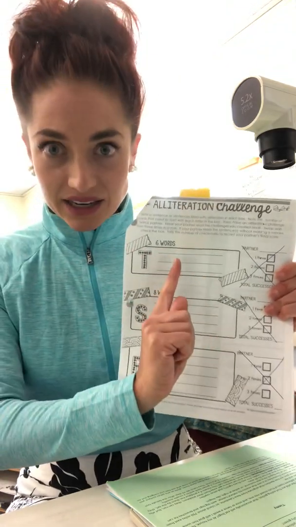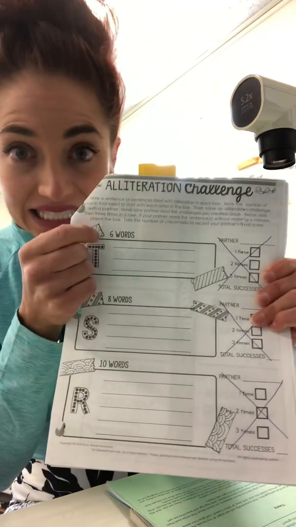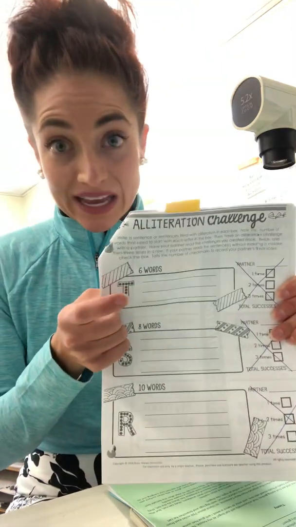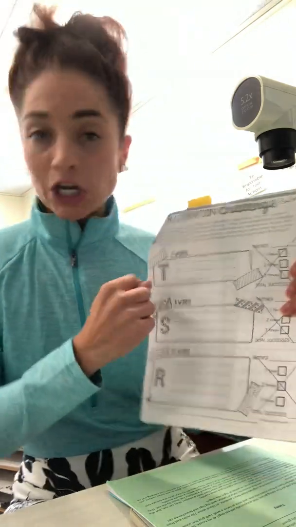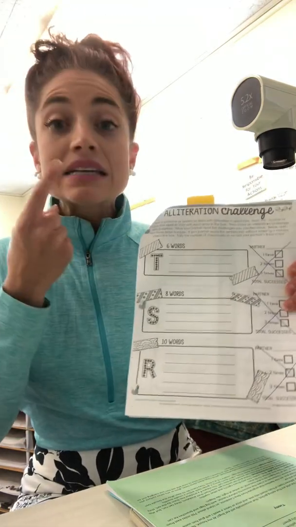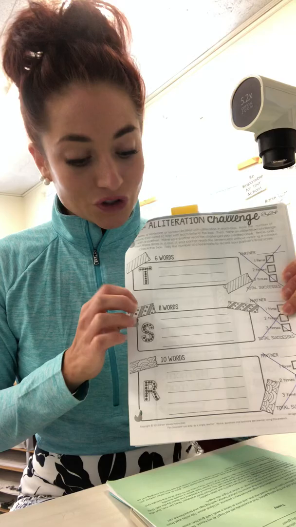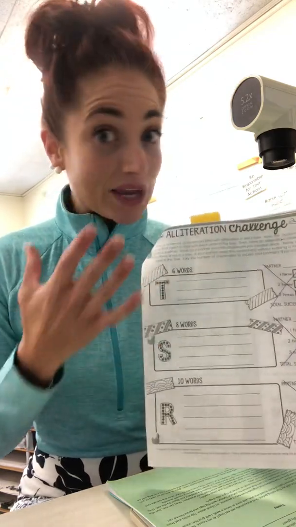alliteration sentence that has at least 6 words that start with the letter sound T inside that sentence. Then I want you to make an alliteration sentence that has at least 8 words that have the S beginning sound. Remember, there are some C words that sound like S, all right? So some of those 8 words could be S, some could be C, okay?